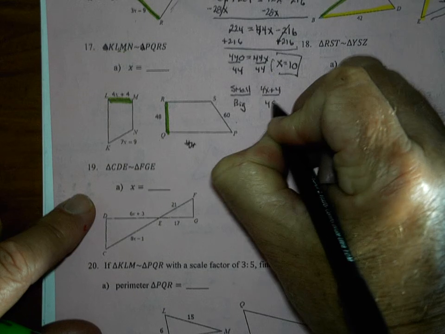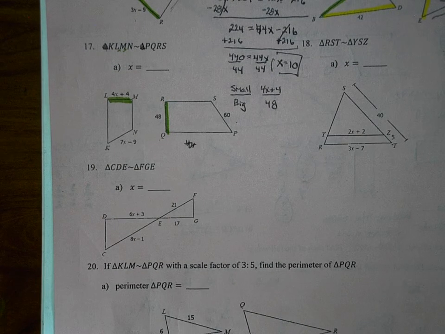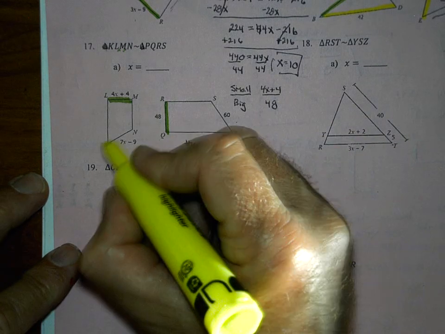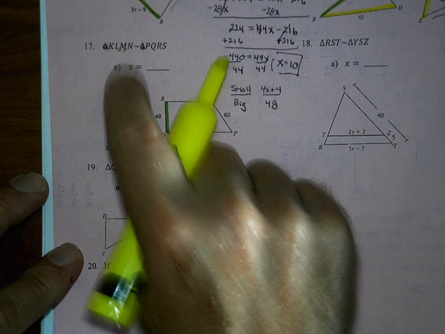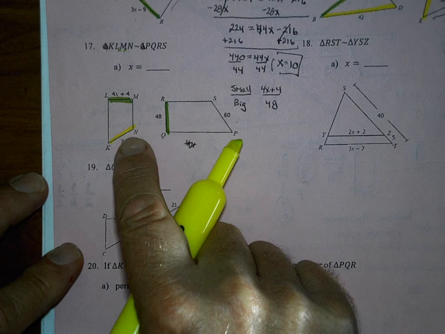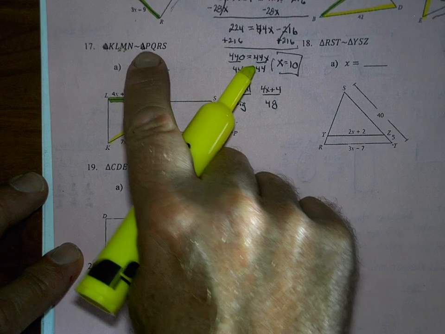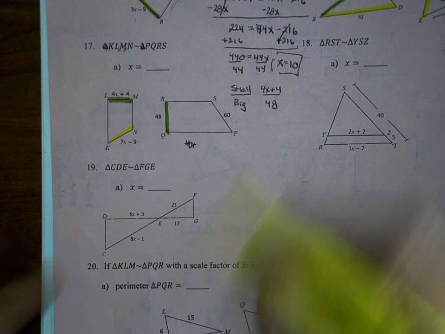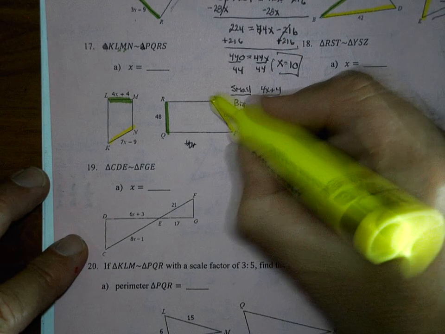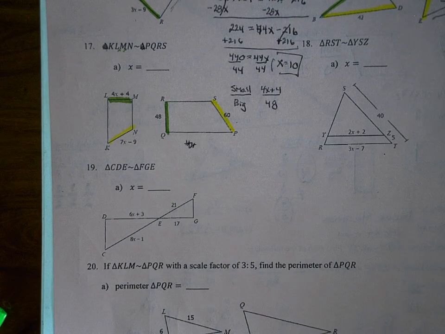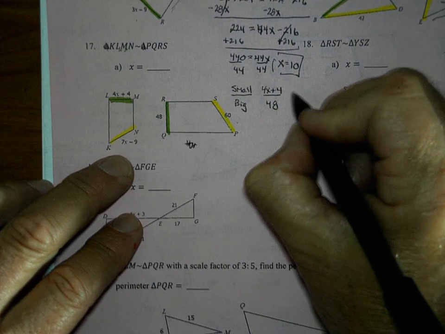That's one ratio. Another ratio would be, let's pick another side that we know from the small trapezoid, which would be KN. KN is the first and the last letter, so it has to correspond with PS, the first and the last letter, which is 60. So 7x minus 9 over 60 would be my other ratio.